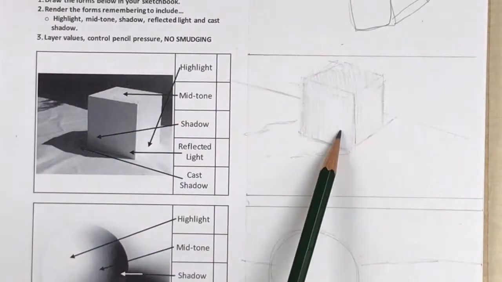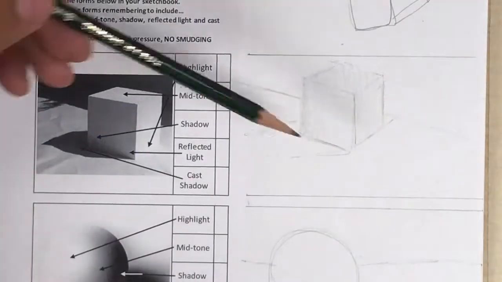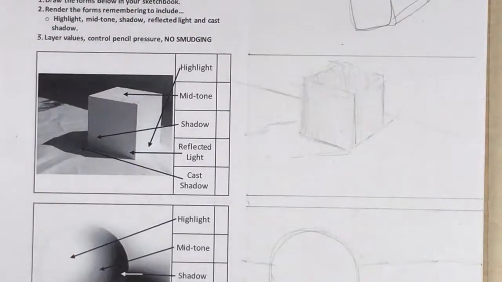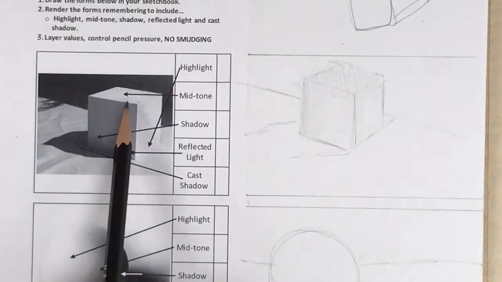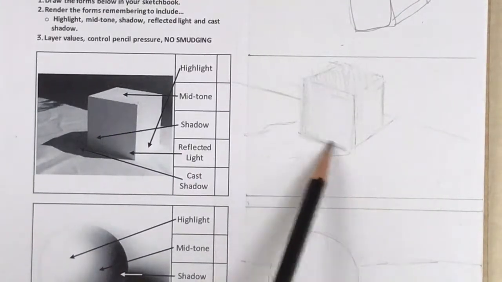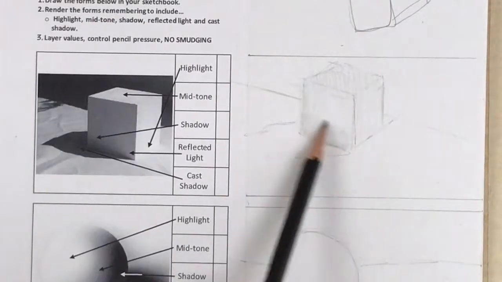I'm not going to shade each side separately. I'm going to progressively get darker. So I've created this value on this entire cube. Now I'm going to jump over to my 2H pencil and I'm going to shade these two sides to make them darker. So I come in over here. Notice once again, I repeat, I am not drawing outlines.